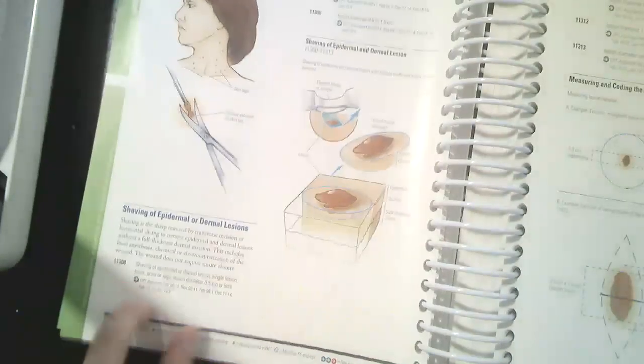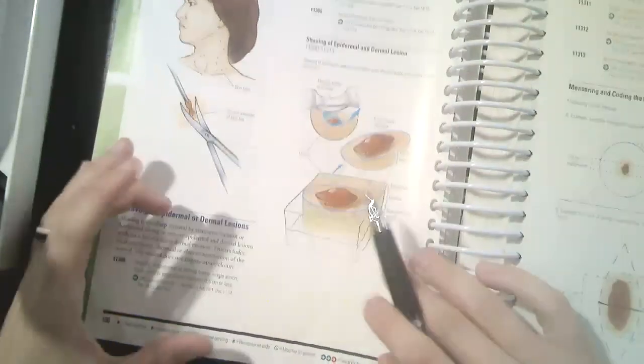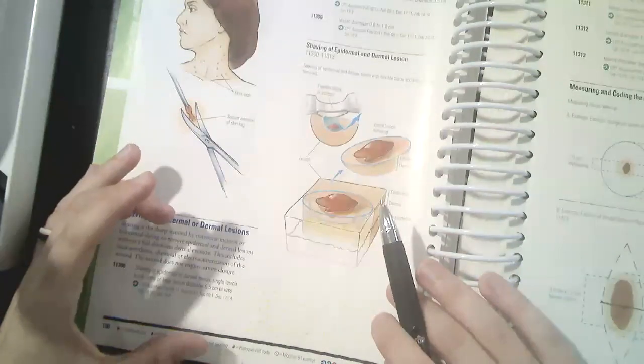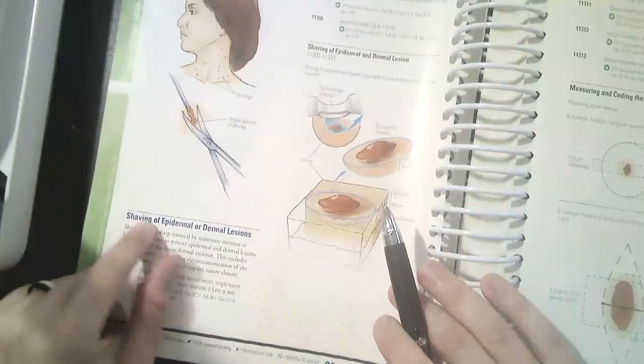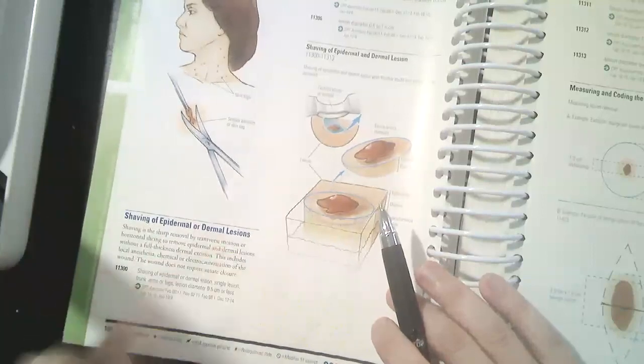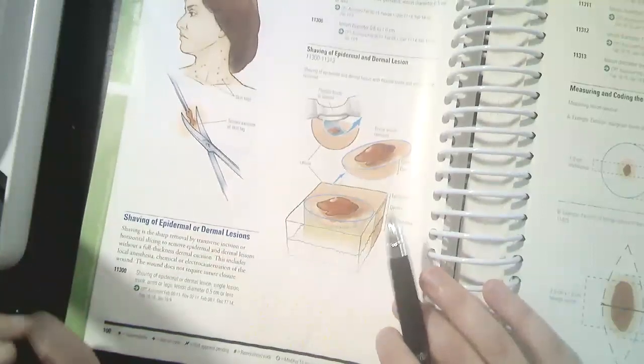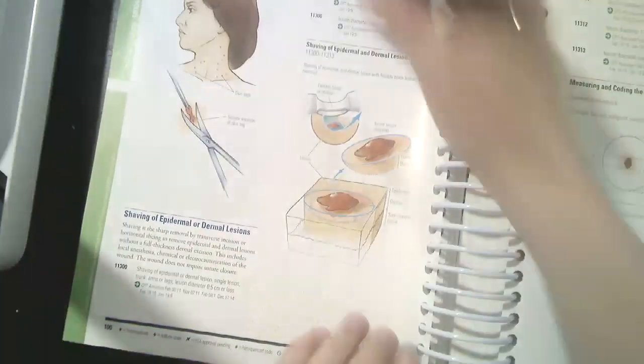All right. So shaving is fairly simple and straightforward. Basically, if you are performing or coding the performance of a shaving of a lesion, you just need to know the location and the size of the lesion.